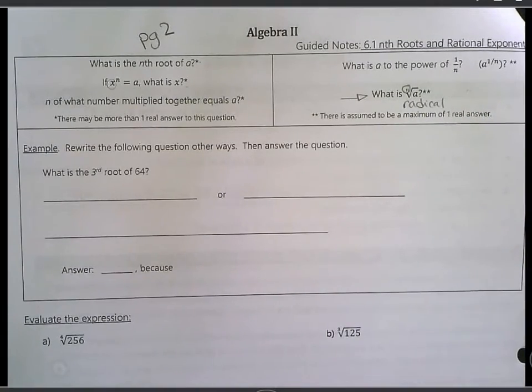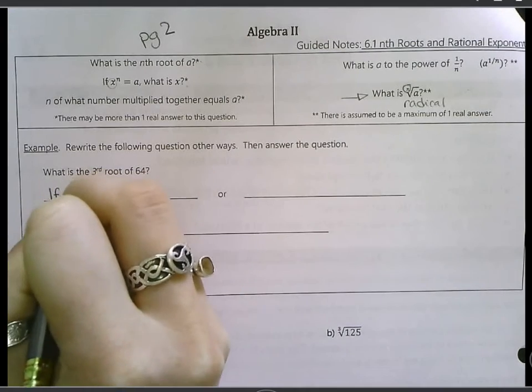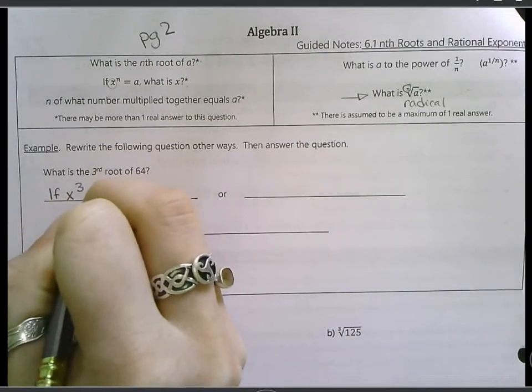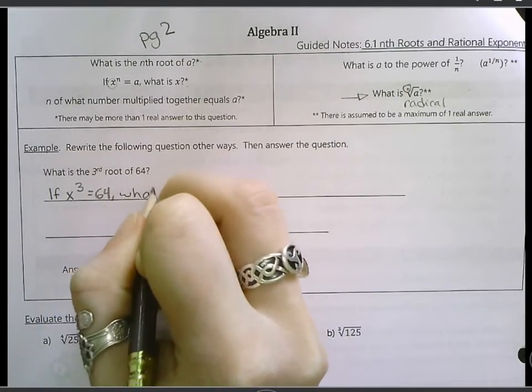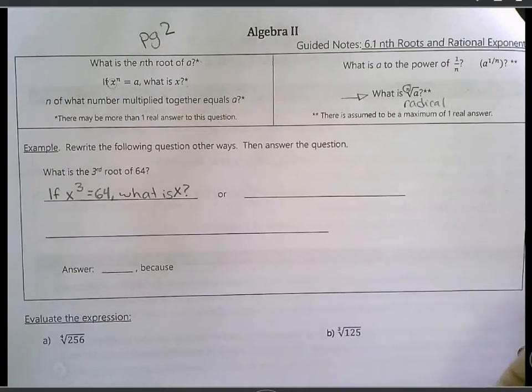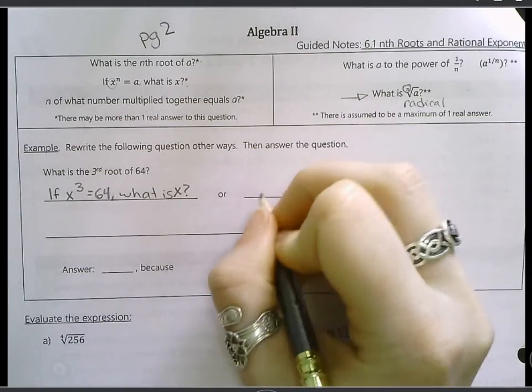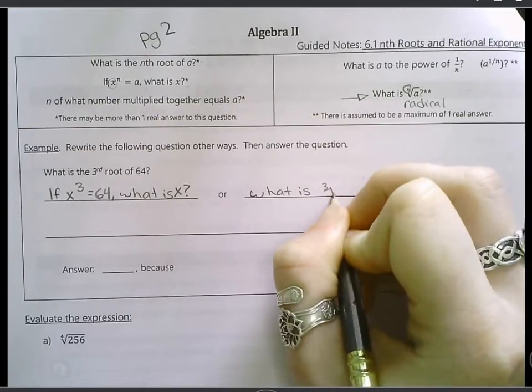So for our first example, it says, rewrite the following question other ways, then answer the question. What is the third root of 64? We could write, well, if x to the third power equals 64, what is x? Another way we could say this is, what is that third root of 64?